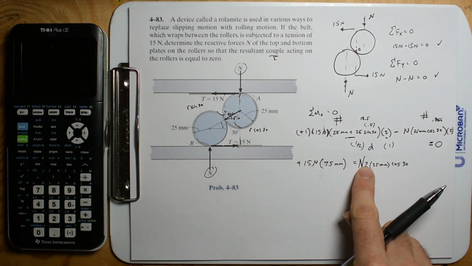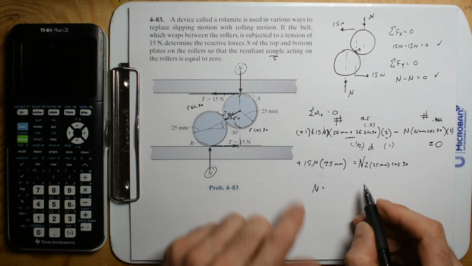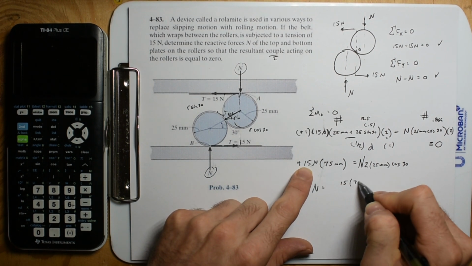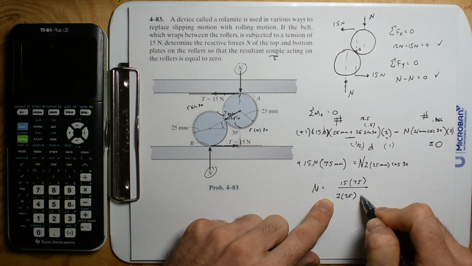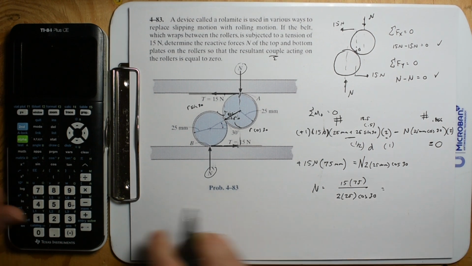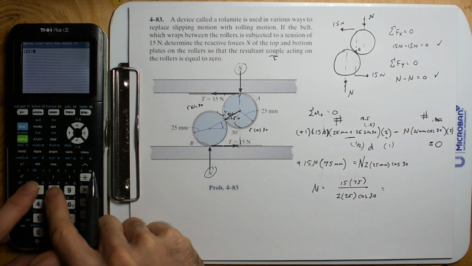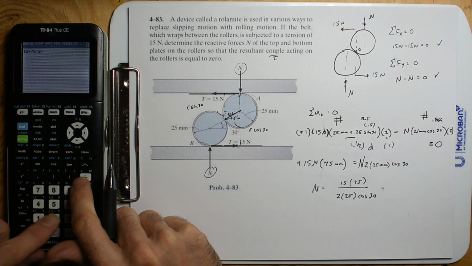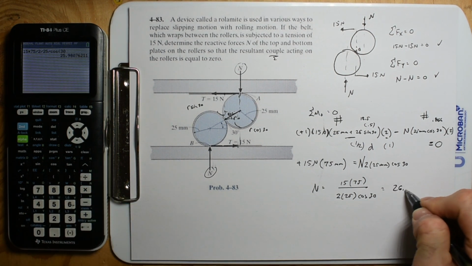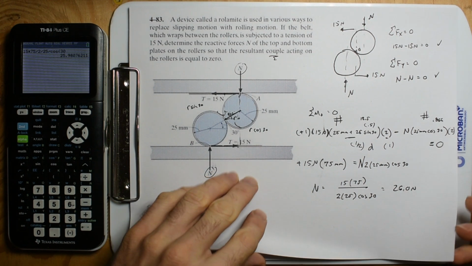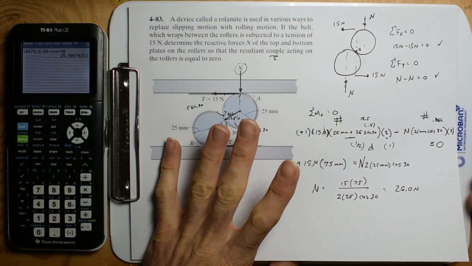So now we can solve for N. N is going to be 15 times 75 divided by 2 times 25 times cosine 30. Let's do that. So 15 times 75 divided by 2, divided by 25, divided by cosine 30. And so we get 26 newtons. All right, hell yeah. So that's kind of how you do this problem.